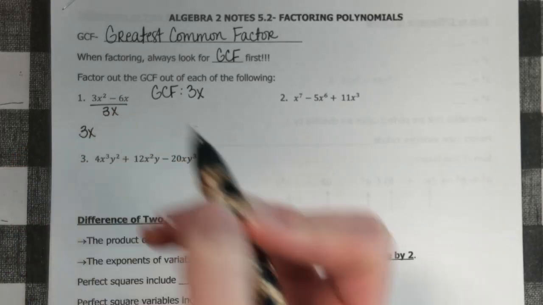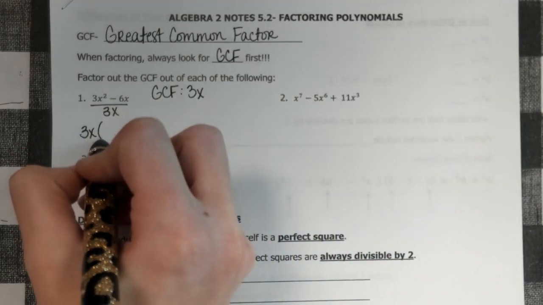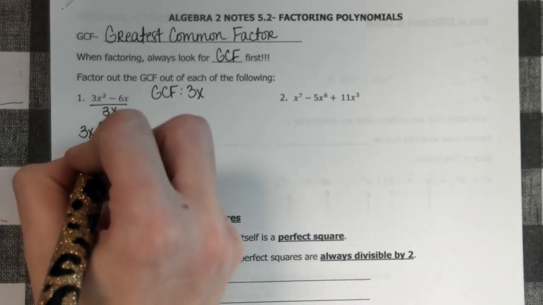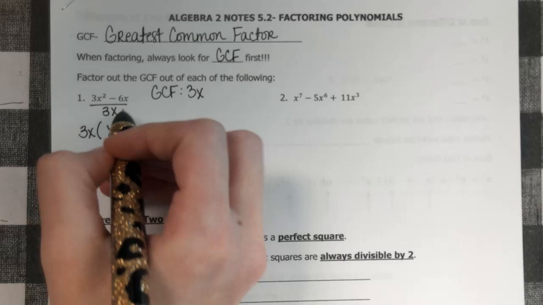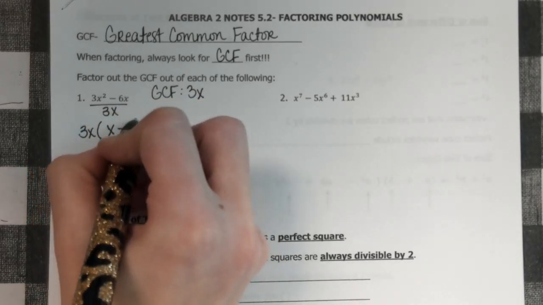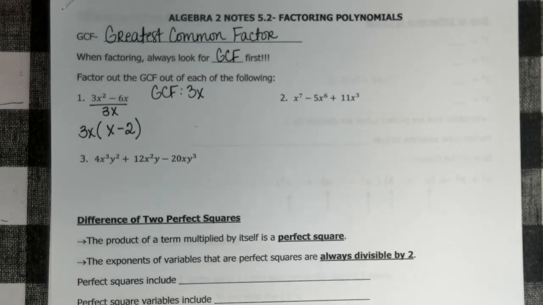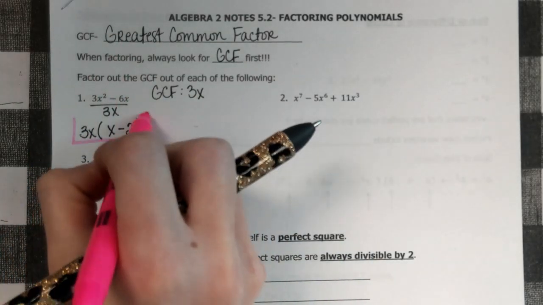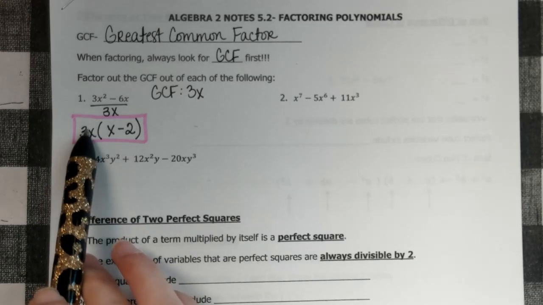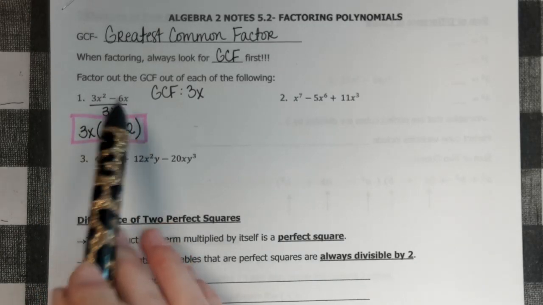And remember that you bring that GCF out front, and then you open your parentheses, and you divide. 3x squared divided by 3x should just leave you with what? X. And then negative 6x divided by 3x is going to leave you with negative 2. Okay, so 3x times (x minus 2) would be my answer. You could check it by storing your number for x, whatever number you choose, type your original, type your answer, or you could just distribute 3x back in, and it should give you your original.